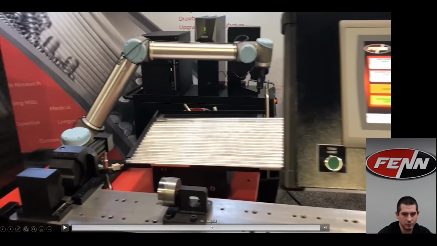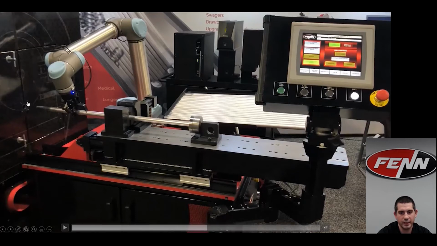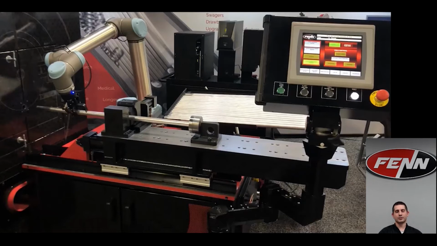Of course, one of the big highlights of this video is right here on this black thing. It is our sound enclosure. These are really important. As most of you know, in this webinar, being an existing swager customer, these machines can get very loud, most of the time above the 90 dBA level. So FENN has designed sound enclosures for all their machines, NF through 8F, to take that sound away and bring it down below the 90 dBA level recommended by OSHA.